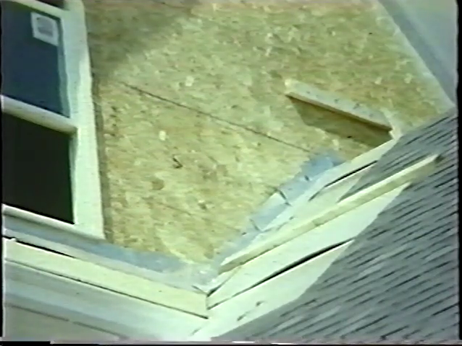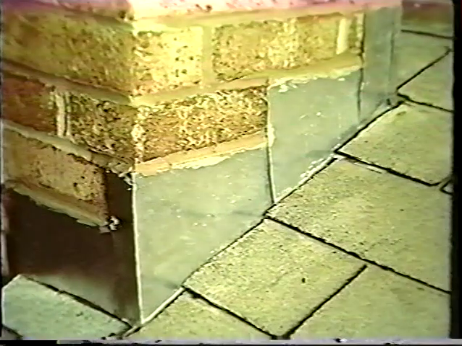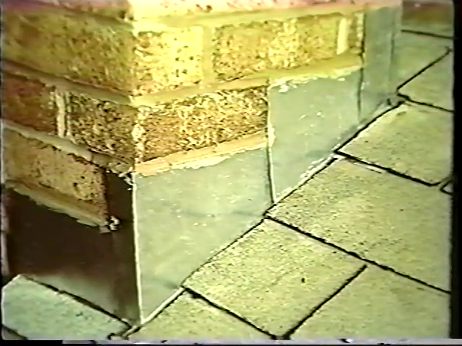Roof flashing is lapped under the shingles and continues up the wall several inches. The counter flashing is placed under the through-wall flashing and comes down over the roof flashing.